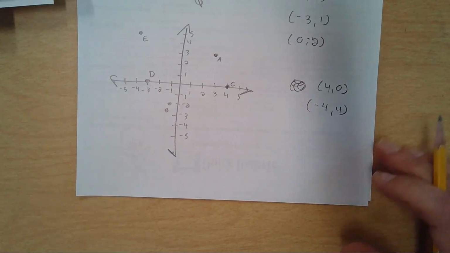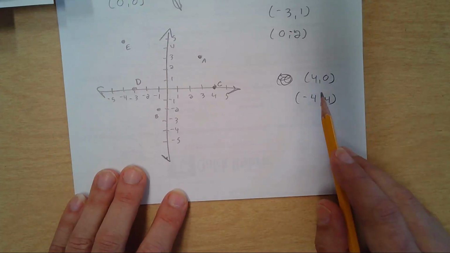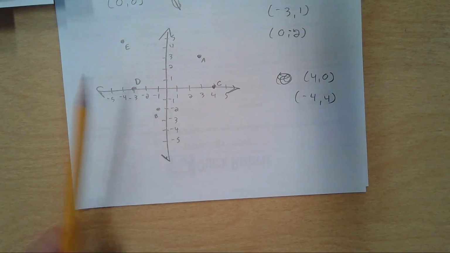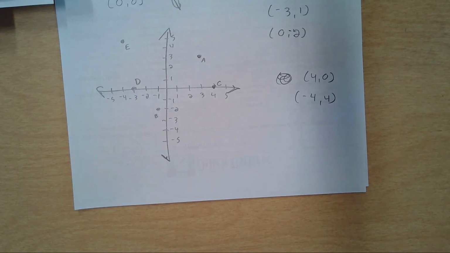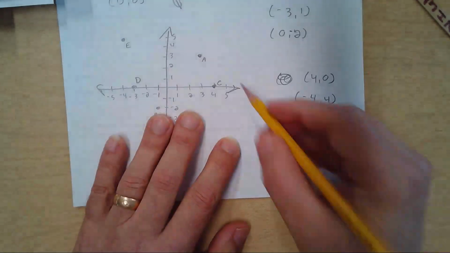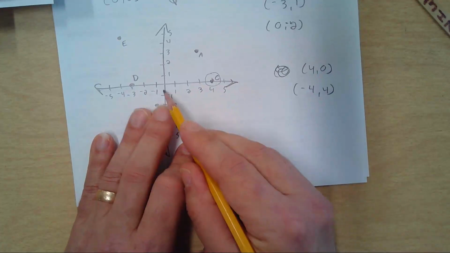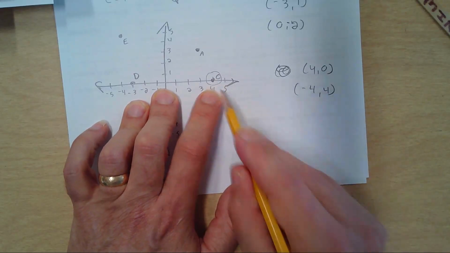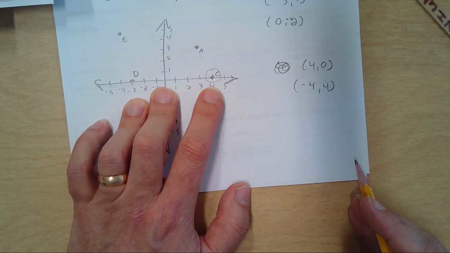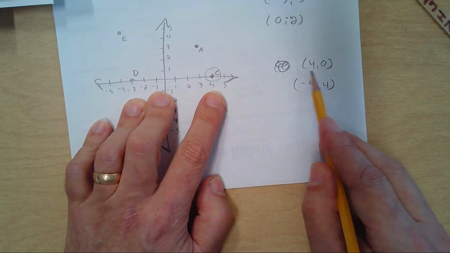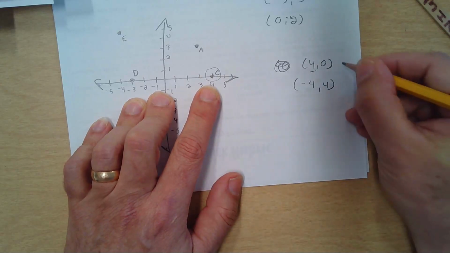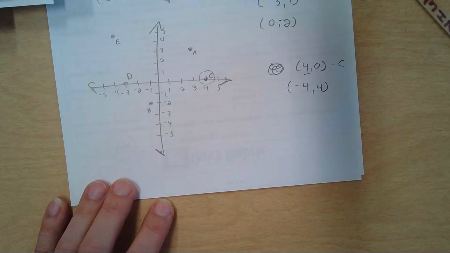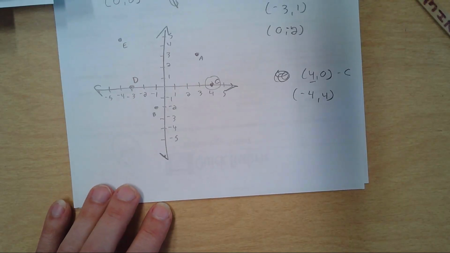That's a good question. Anyway, so (4, 0): A, B, C, D, or E. Which of those 5 letters lands at coordinate (4, 0)? C. Point C is correct. It has an x value of 4, so I move 4 spots to the right. It has a y value of 0. That means there's no up or down at all. So I go 4 spots to the right, up nothing. That is point C right there, on the x-axis is where it sits.